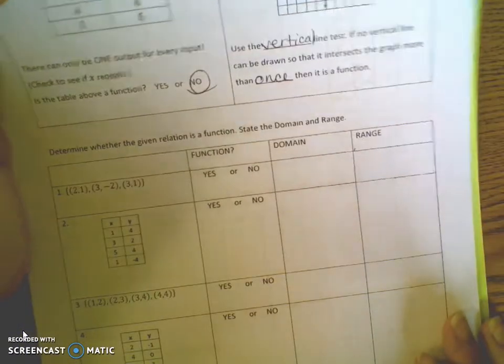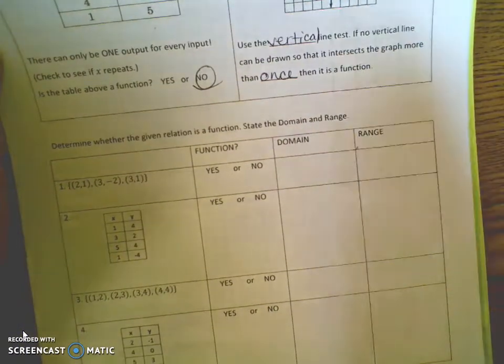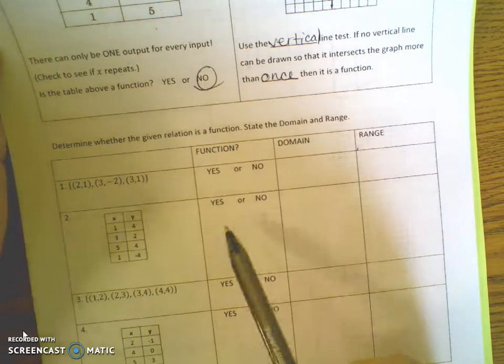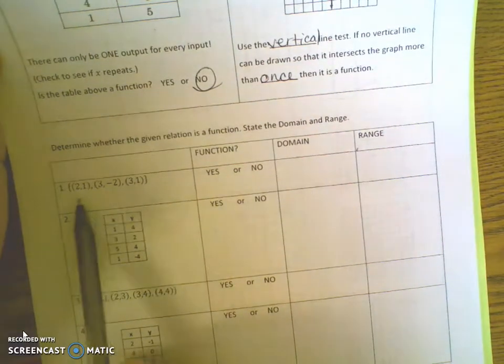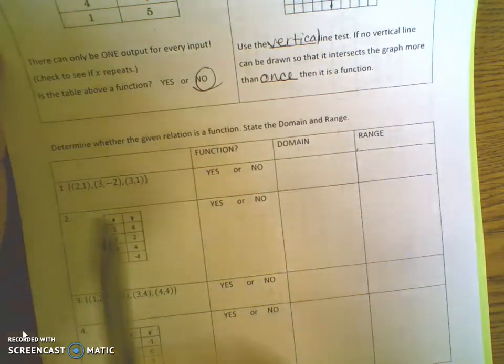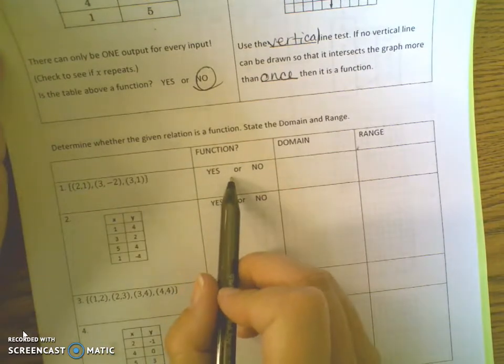Okay, so you're going to practice telling whether things are functions. We're going to do the first 2 together, and I'm going to talk about domain and range, and then you are going to try some on your own. Okay, so this one right here. We're going to look and see if it is a function.